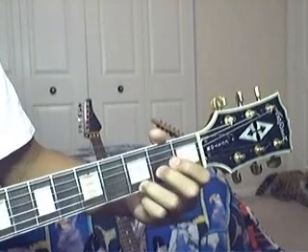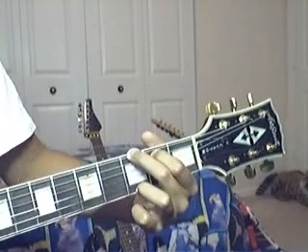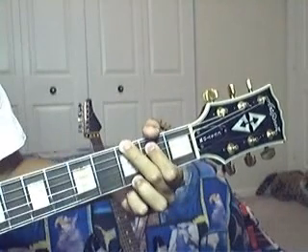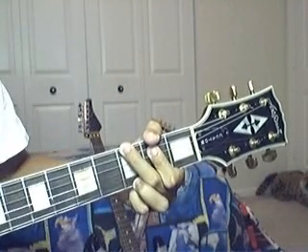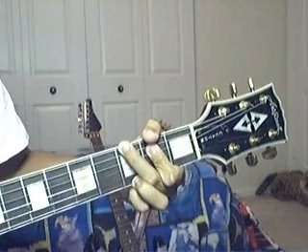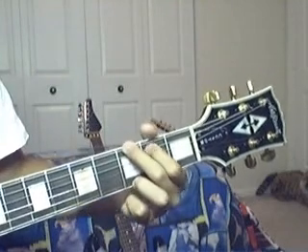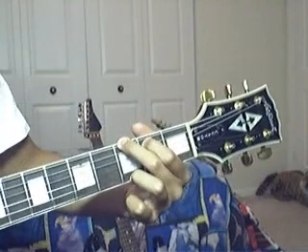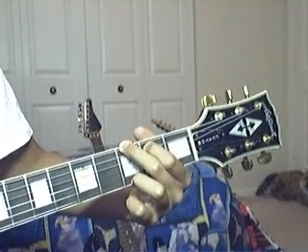And also you have to make sure that your fingers are nice and up, because you don't want them touching on the strings, because then you get this. You want to make sure they're all just touching where they have to be. They're fret and that's it. They're not touching any other string.